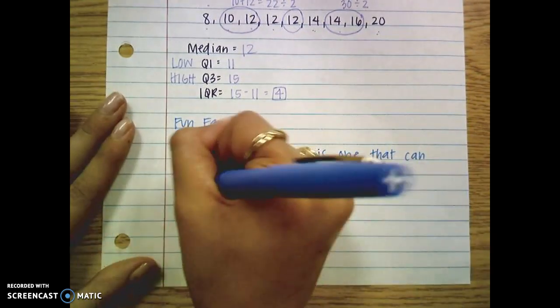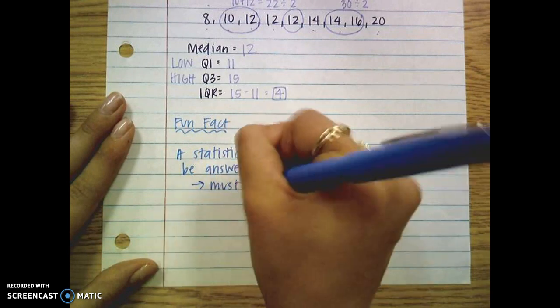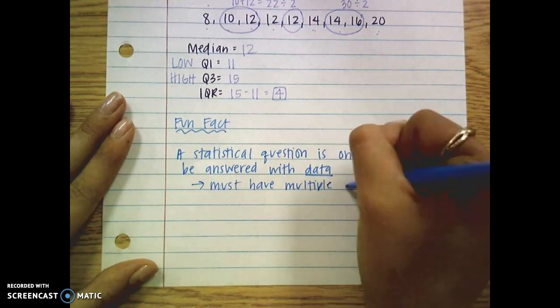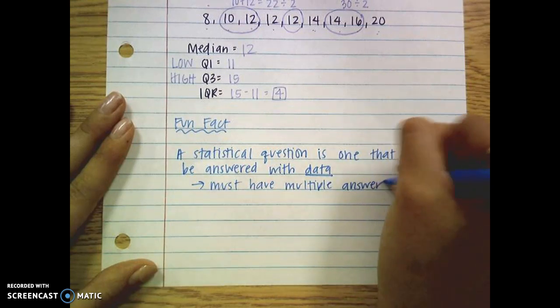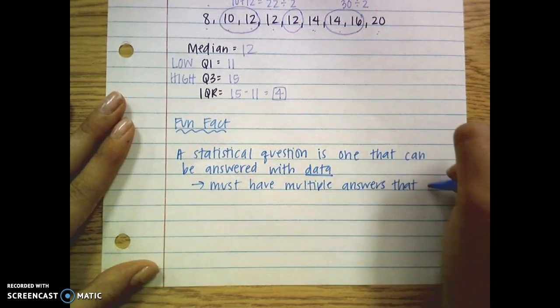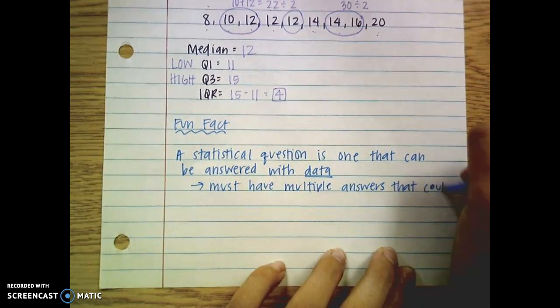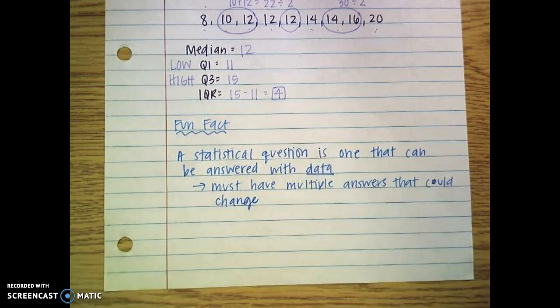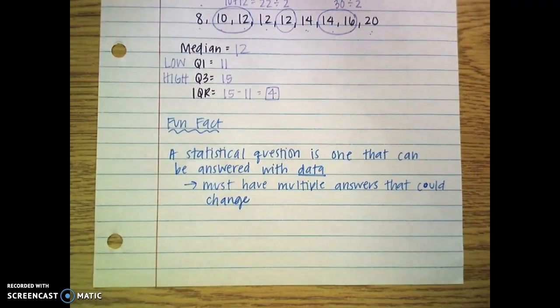What I mean by that is it must have multiple answers that could change. So if you're asking multiple people, but they all answer the same thing, that's not going to give me data. So like if I ask everyone in A&M what homeroom they're in, they're all going to say A&M. They would say the same answer over and over and over again.